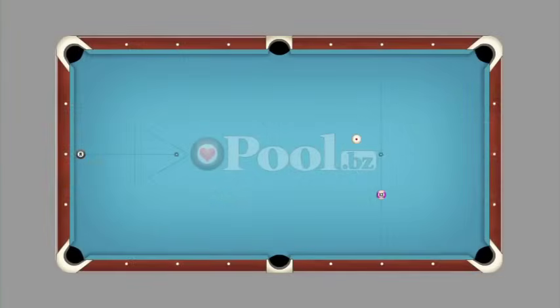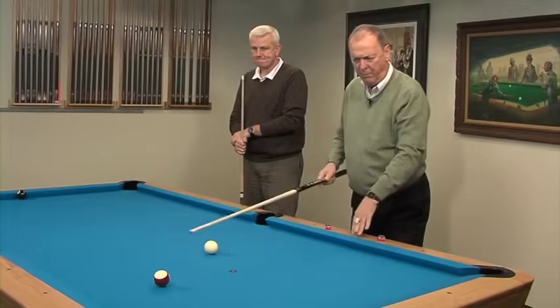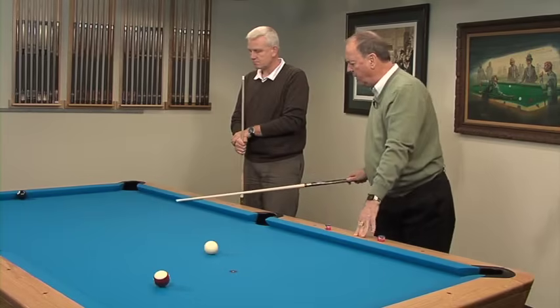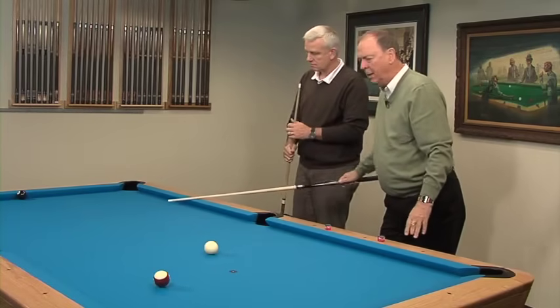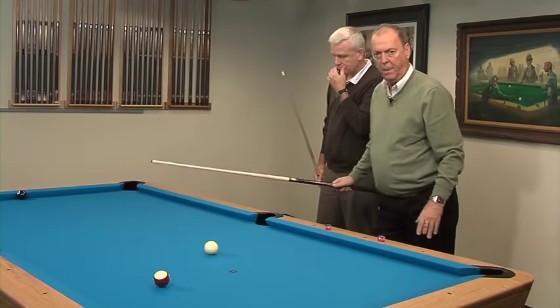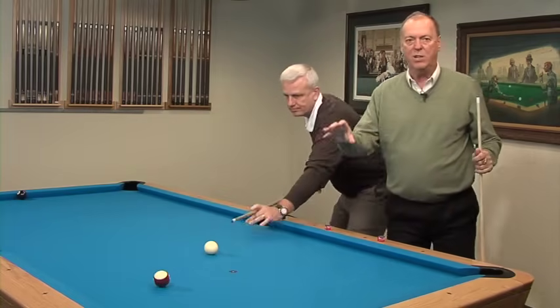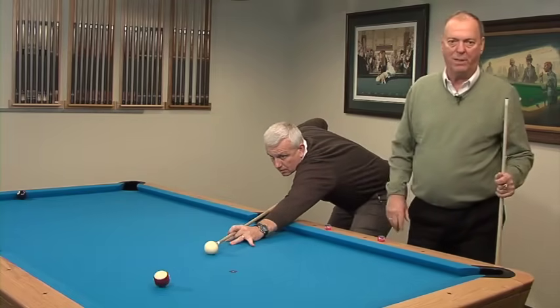We'll do one more. But once you practice this, just set them up at randomly like I've been doing here, and do this until you can hit right in this area anytime you want. This shot wins lots of games. That's why I call it a bread and butter shot.